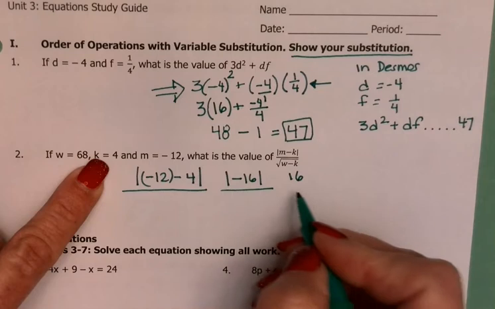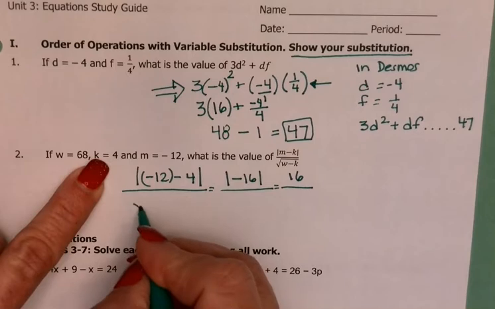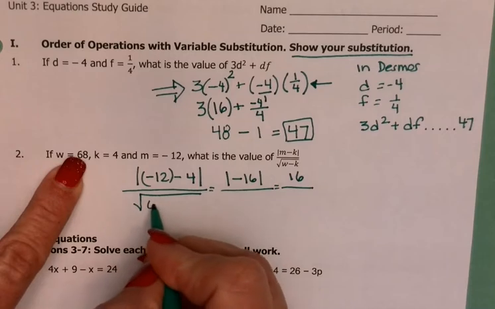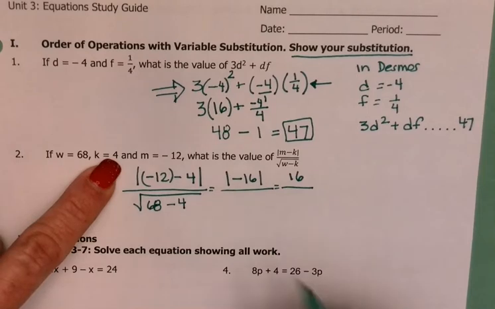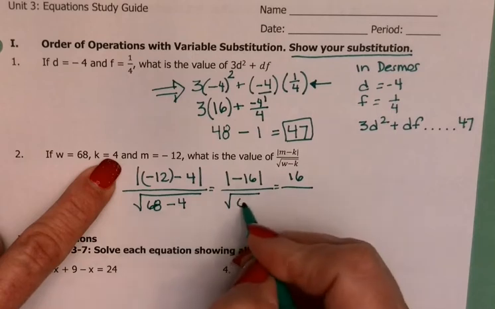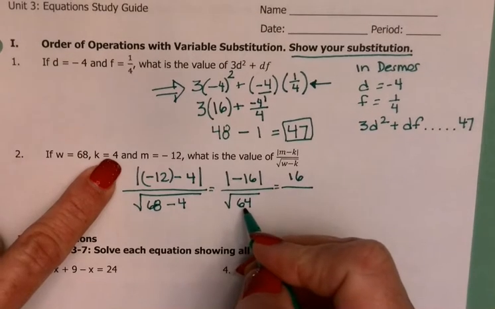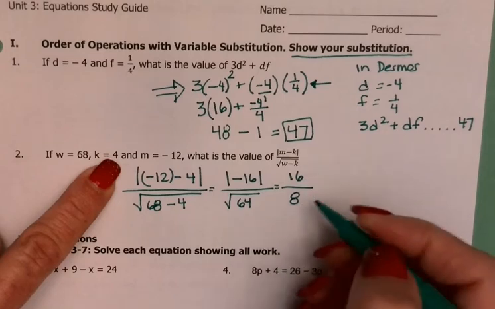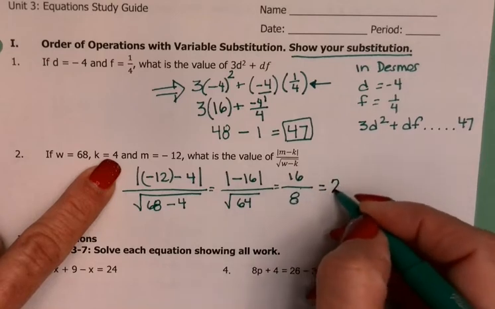Once you're done with the numerator, then you can go down to the denominator. The denominator, we have the funny looking division sign. That's called the square root symbol, also known as the radical. W is 68. Take away K, which is 4. I would then go through and simplify 68 take away 4, which is 64, and the square root of 64 is asking us what number times itself makes 64, which is 8. I have now simplified my numerator, I've simplified my denominator, and I finally just have to say 16 divided by 8, and that gives me the final answer of 2.